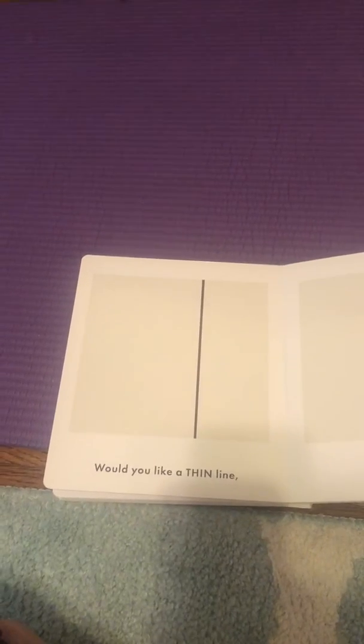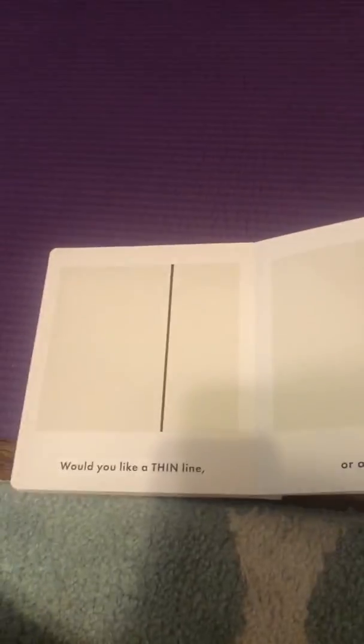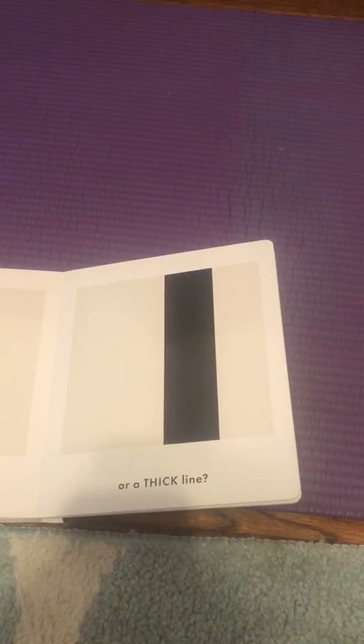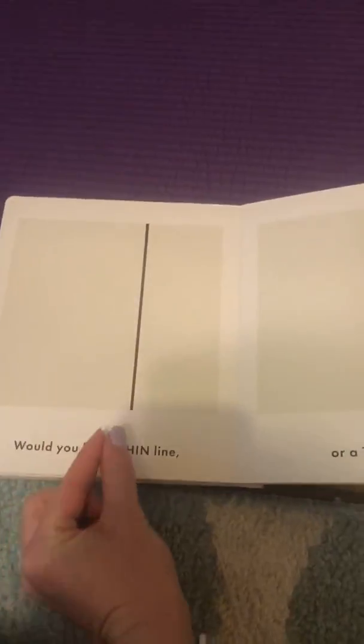Would you like a thin line? Thin means really skinny. Would you like a thin line or a thick line? A thick line is another word for a fat line. So the opposite of a thin line, which is really skinny, is a thick line, which is a fat line.